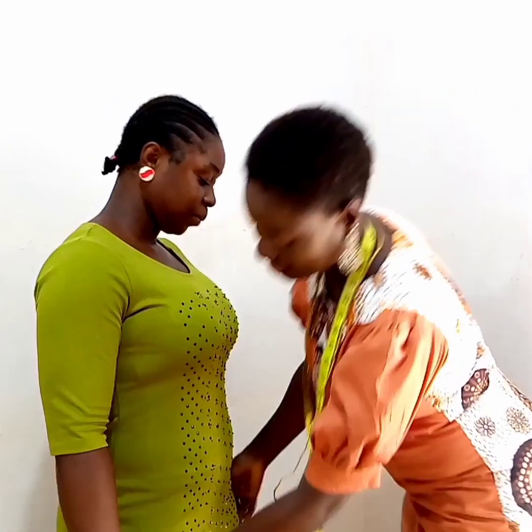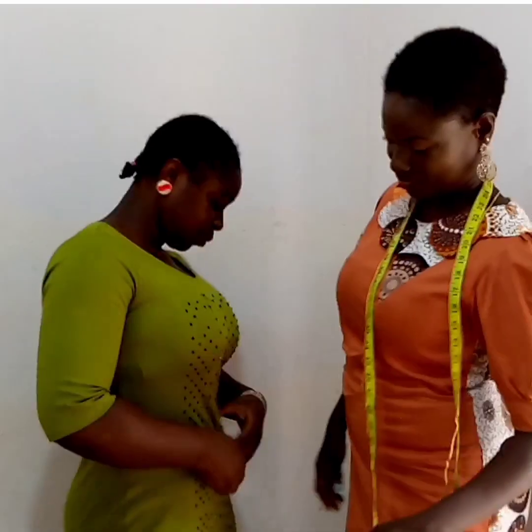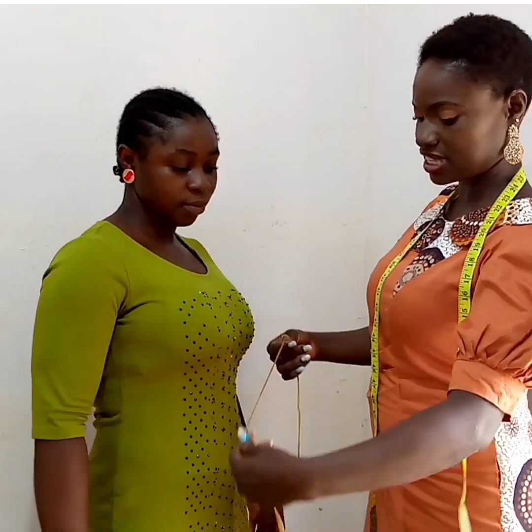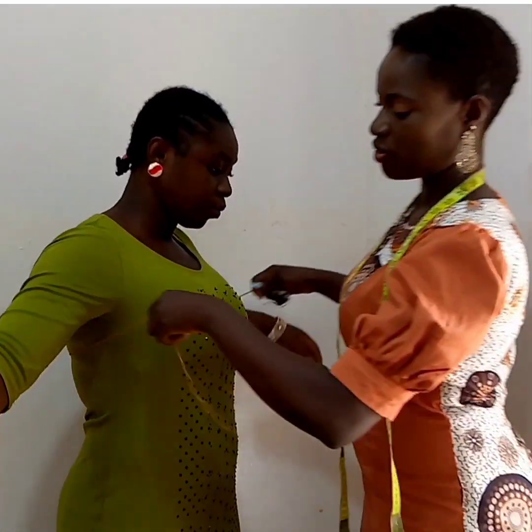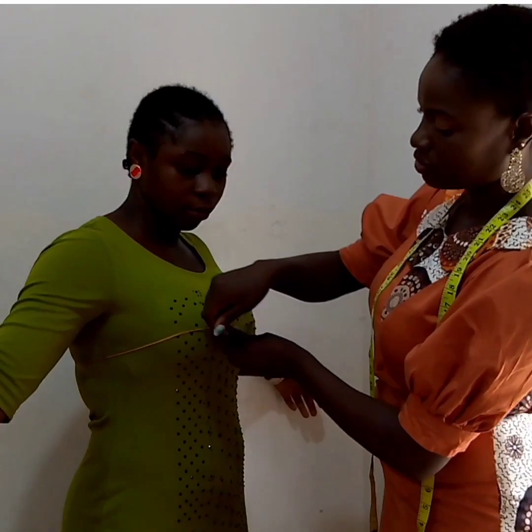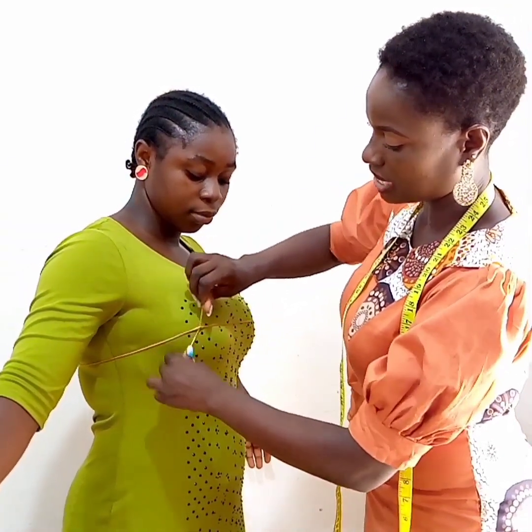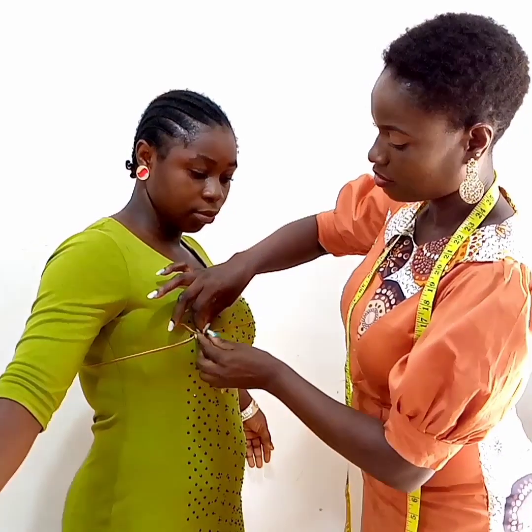So here we are. So what I'll do now will be to tie this tiny rope round where I'll be taking the bust measurement, the round bust measurement. So this is the part upon which I'll be taking that measurement.